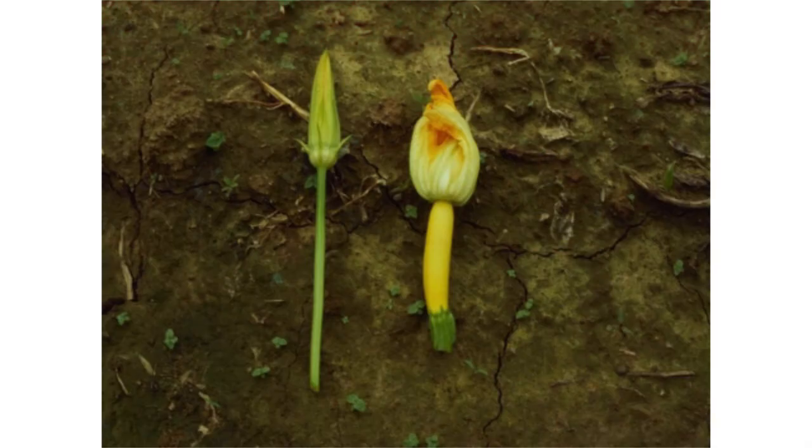Before I talk about control, I do want to mention one thing about cucurbits: they are insect pollinated. And so this is a female yellow zucchini flower, and this is a male yellow zucchini flower. Insects need to move the pollen from the male flower to the female in order, typically, to get fruit.